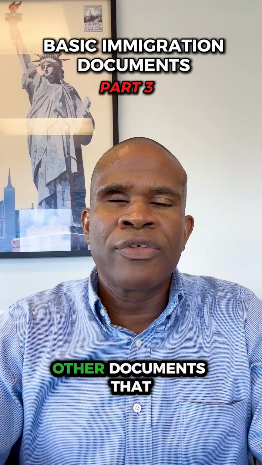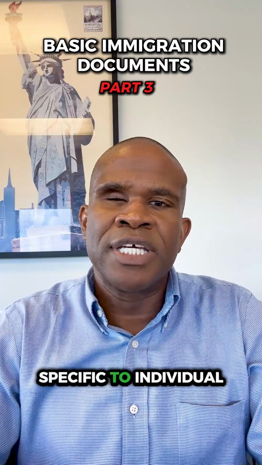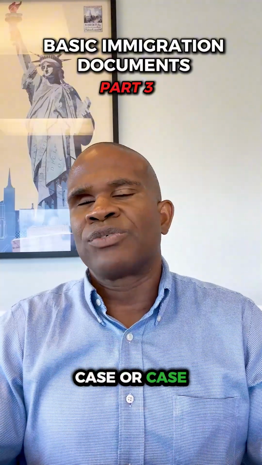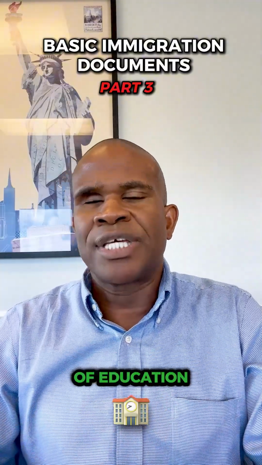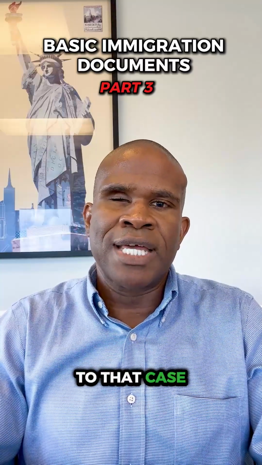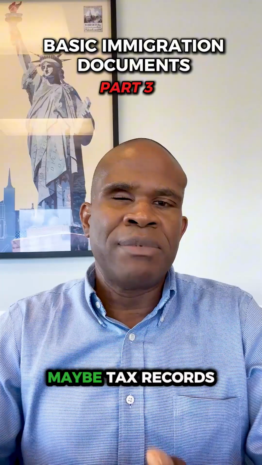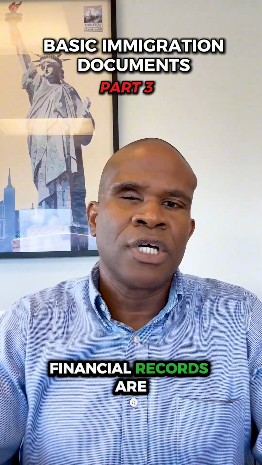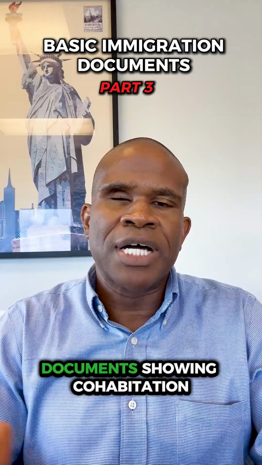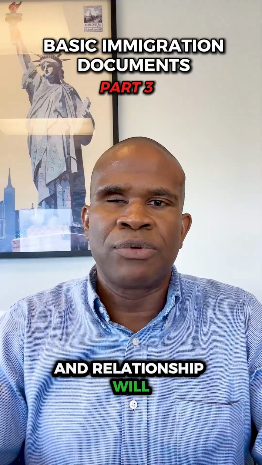Now, there are other documents that are specific to individual immigration cases. So if it's an employment-based case or a case where you have to show you have a certain level of education, those documents are going to be specific to that case. If you're sponsoring somebody, maybe tax records and financial records are going to be important. If it's a marriage-based case, documents showing cohabitation in the relationship will be important.